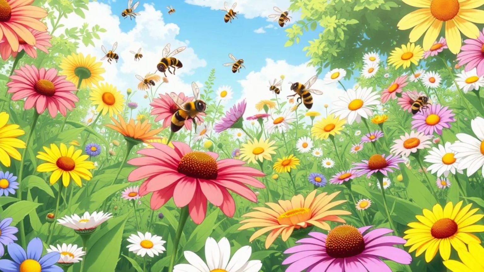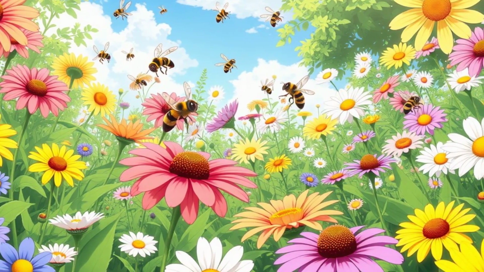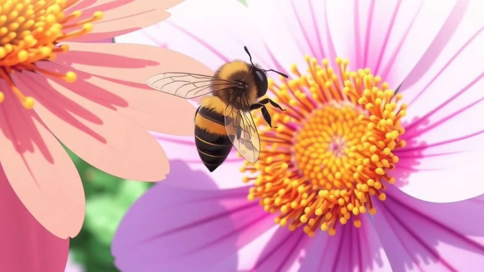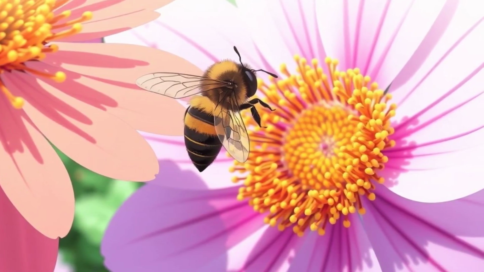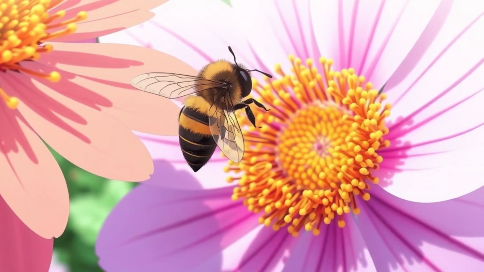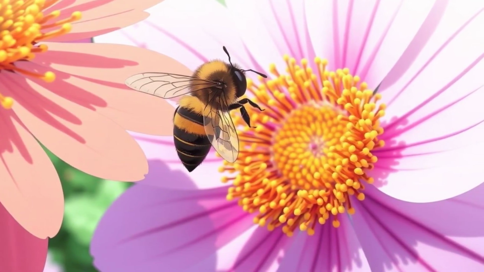Pollination is the process by which plants are fertilized. This is accomplished by transferring pollen grains from male to female flowers, so that seeds are created. So, before we see how plants are fertilized, let's get to know their flowers.